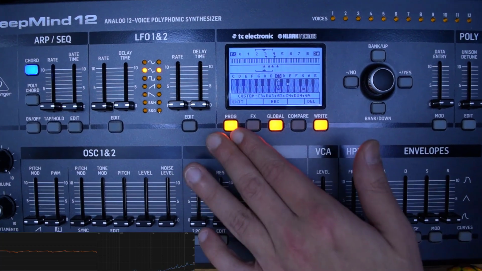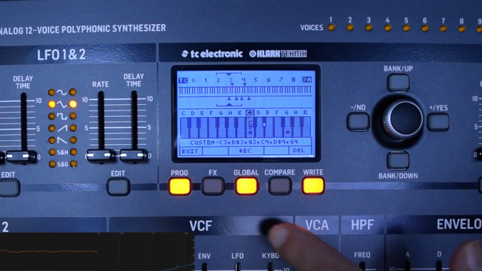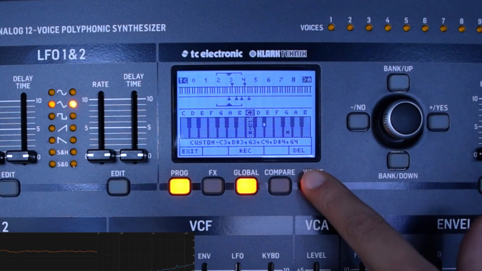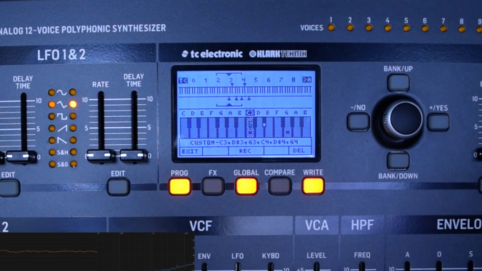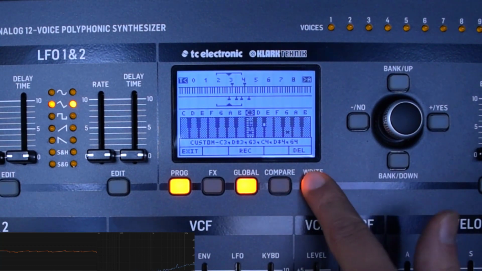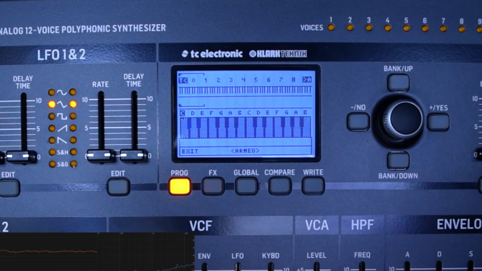Now, right there, again, you get the exit, which is pretty simple. Then you get the rec, and then you get the delete. Once you have something loaded right there, it's not empty, the delete works a little bit like the rec. If I do delete, it's deleting what I had from before, but then it says armed. Armed means that it's listening for you to do something. The main function of this chord mode is that you can play a chord, it's going to remember that chord, save it, and then assign it to a key and transpose it.